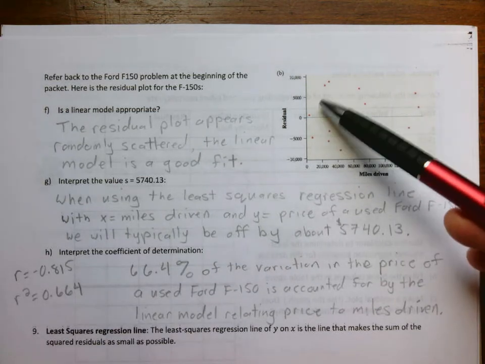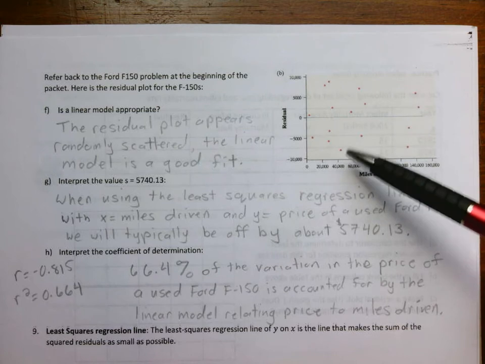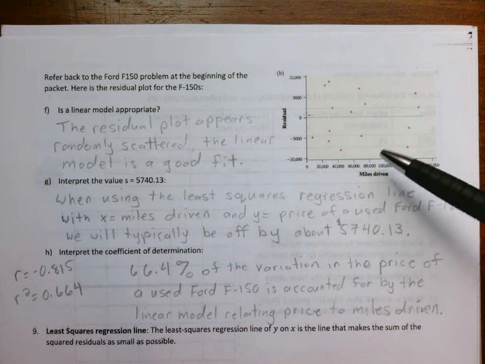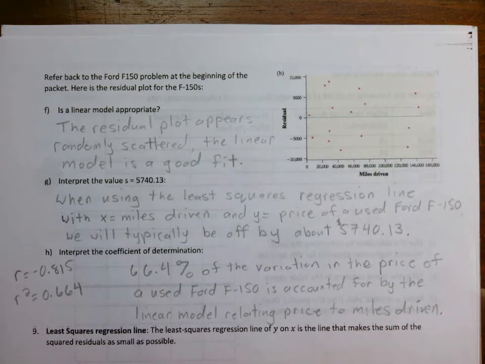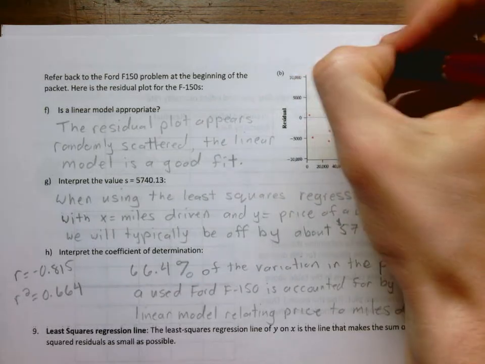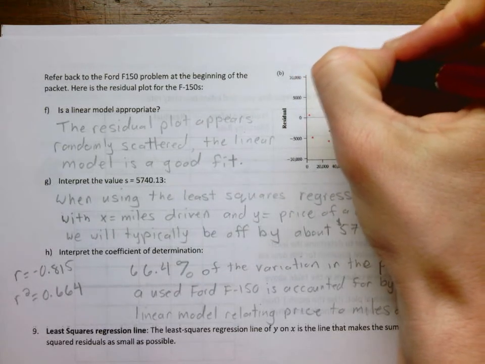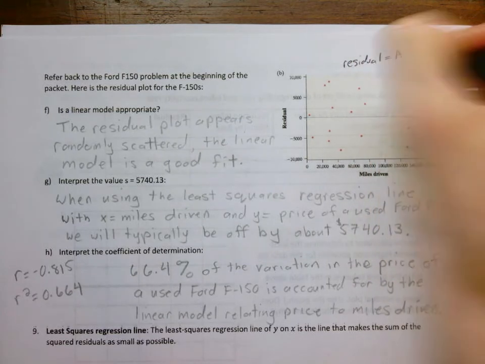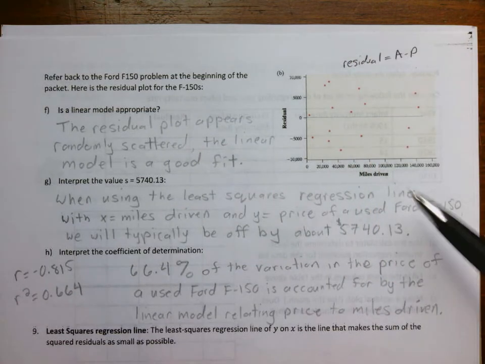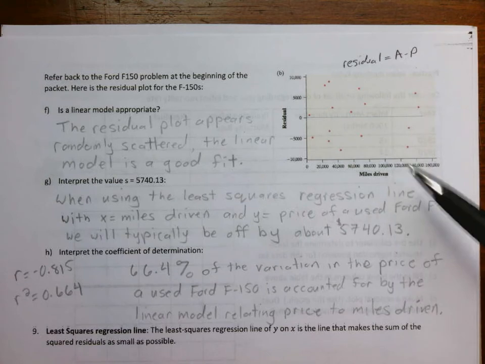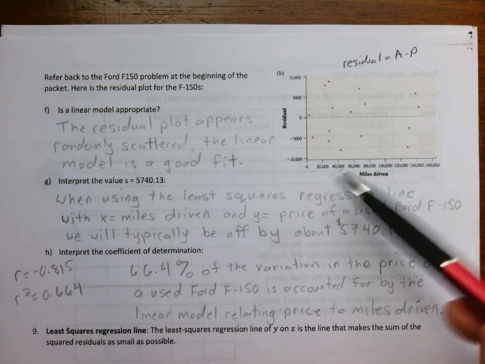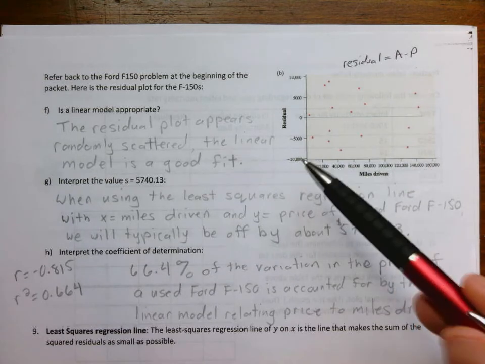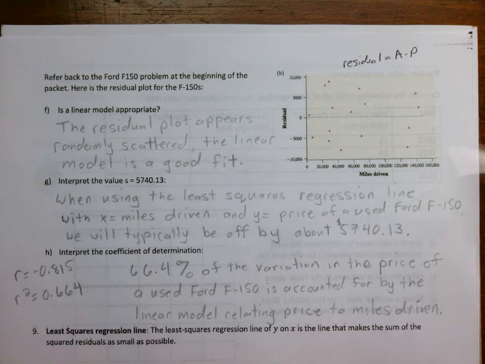As I look at these dots, the residuals are the actual numbers minus the predicted. Remember, that's our residual formula. Residual is A minus P, actual minus predicted. There's no clear pattern here. It looks kind of random to me. So I would say the residual plot appears randomly scattered. The linear model is a good fit for that data.